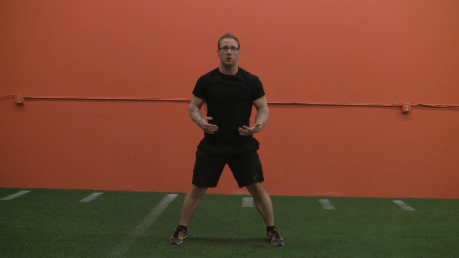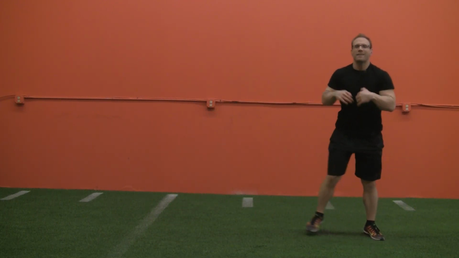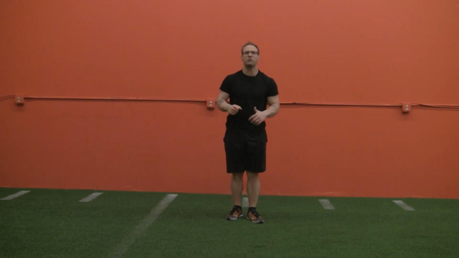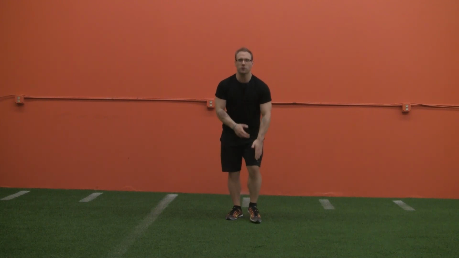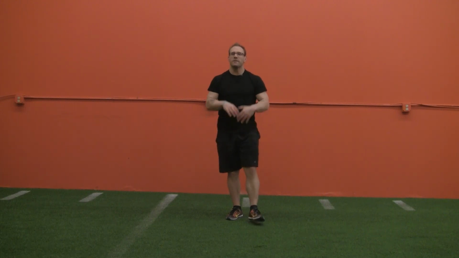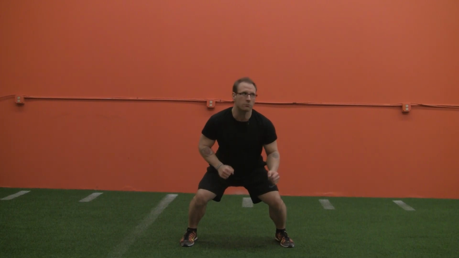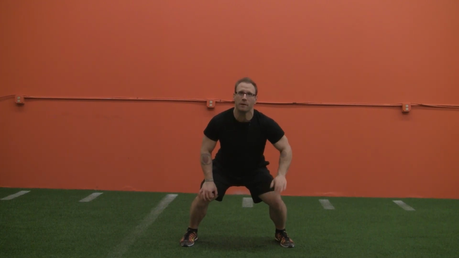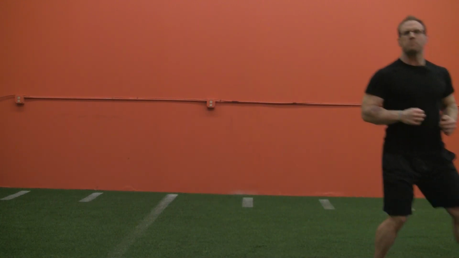Now I don't want to execute a crossover once I come here to do that. That's probably not going to be the safest way because that's going to be a hybrid between this power cut and that crossover that we just talked about. And now the more extreme angle that it gets, the more dangerous and compromising I'm going to put my knee in that position. Also, the less optimized that I'm going to be. But instead, I should come here and then look for a redirectional, reacceleration step with an open power step. So I'd come here, load, open step, and accelerate there. And that's the way we would typically see it happen in sport.